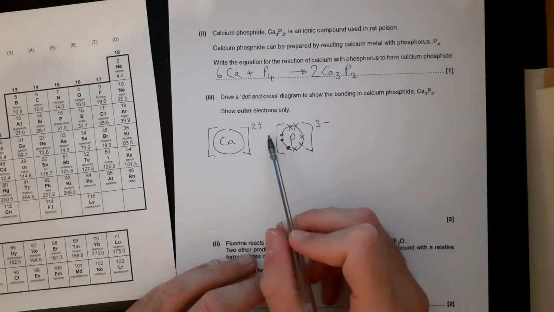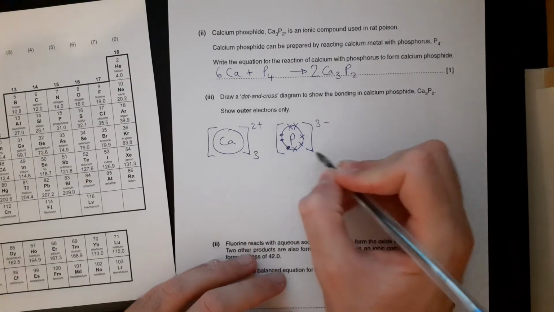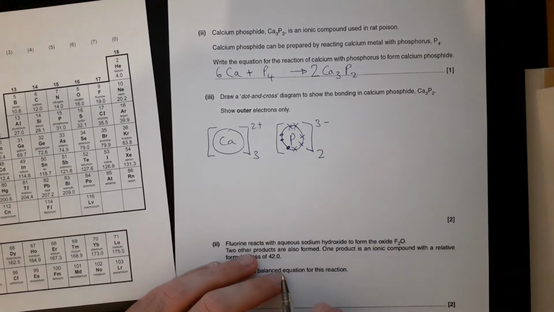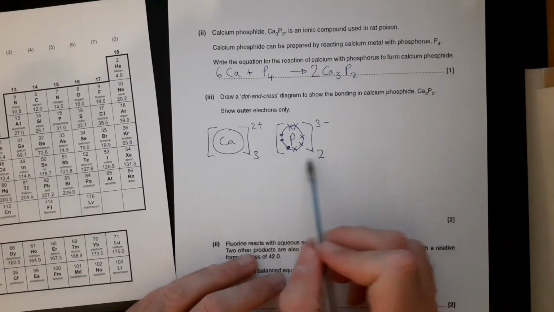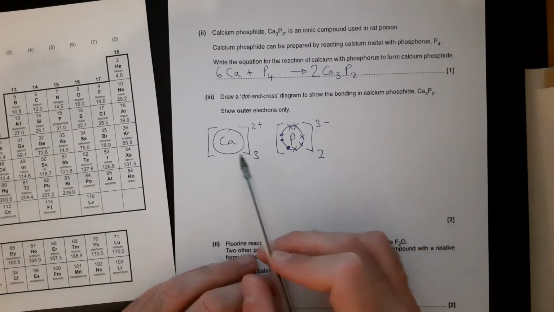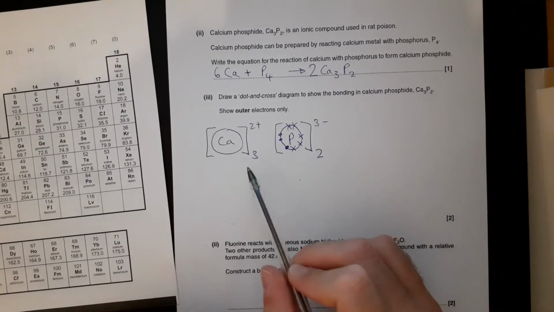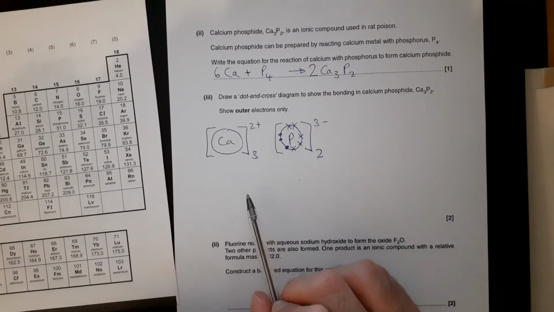These two don't balance out. We already know what the formula is because we've got it here. We need to have 3 calciums and 2 phosphorus. Okay. And this is usually acceptable. They will allow you to do this. If you want to be completely safe, you can just draw this out 3 times and just draw that out twice. But you will get the mark for doing it like that.